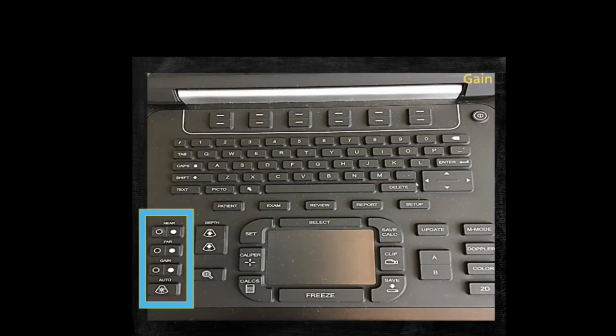All right, so we optimized our depth. We talked about our axis or orientation. The next is gain. So on the Sonosite Edge 2, again, it's going to be over here on the left side of the probe.